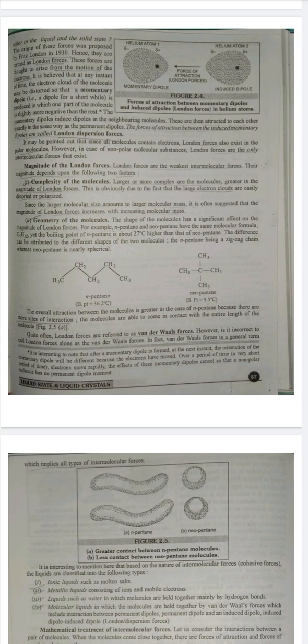The shape of the molecules has a significant effect on the magnitude of London forces. For example, n-pentane and neopentane have the same molecular formula, that is C5H12. Yet, the boiling point of n-pentane is about 27 degrees Celsius higher than that of neopentane. The difference can be attributed to the different shape of the two molecules, that is, n-pentane being a zigzag chain, whereas neopentane is nearly spherical. The overall attraction between the molecules is greater in the case of n-pentane because there are more sites of attraction. The molecules are able to come in close with the entire length of the molecule.